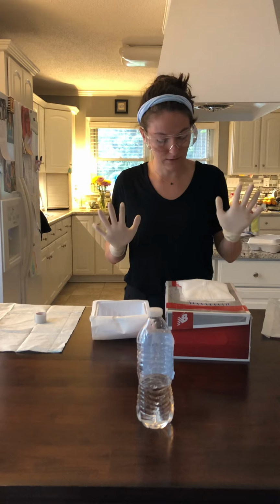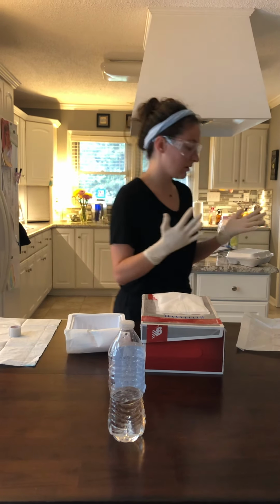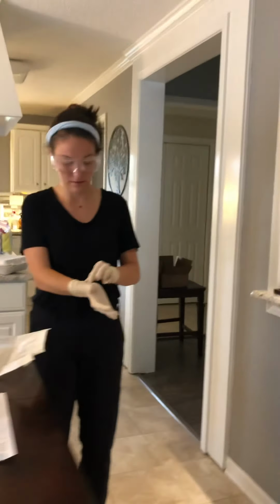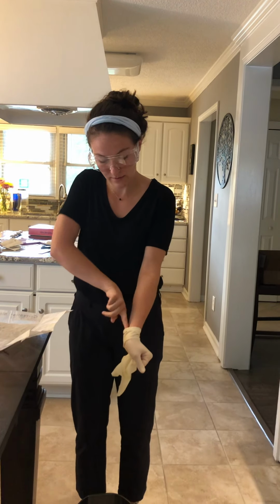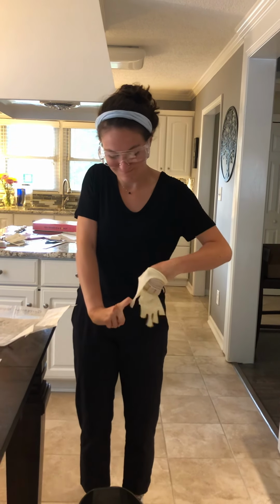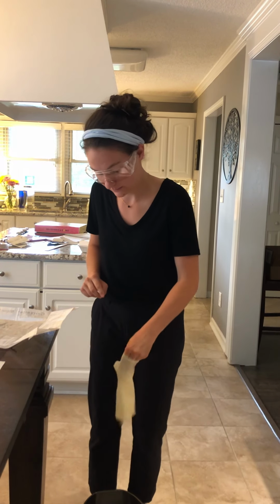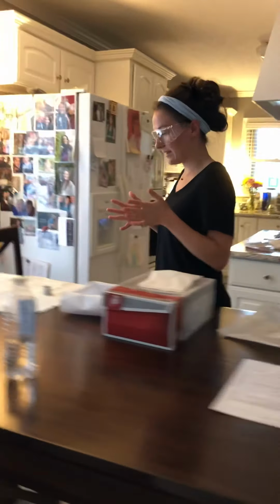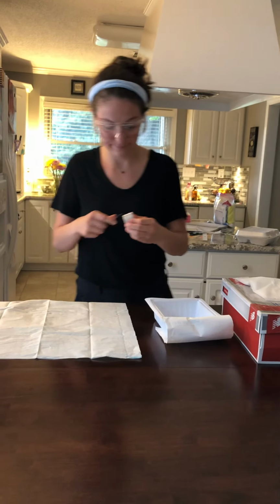Now that everything is all clean, I'm going to take off my sterile gloves, using skin to skin and slipping a finger under my gloves. Okay, now I'm going to put the tape on.